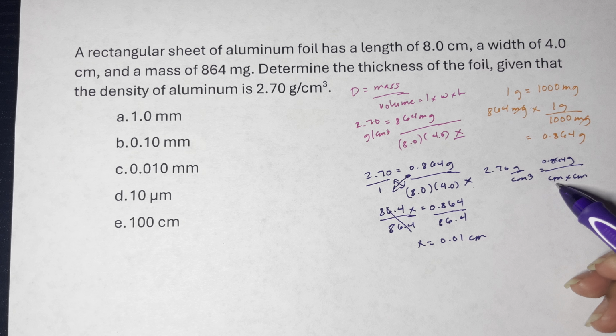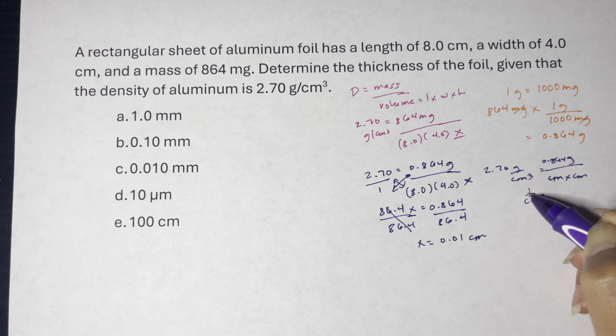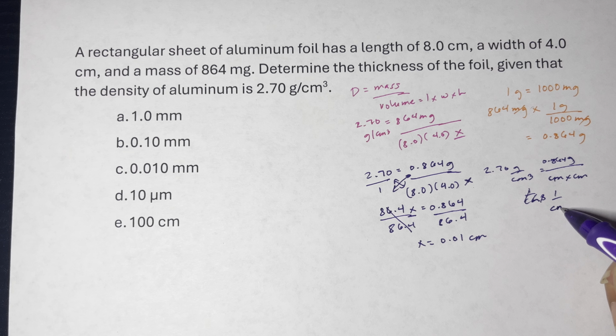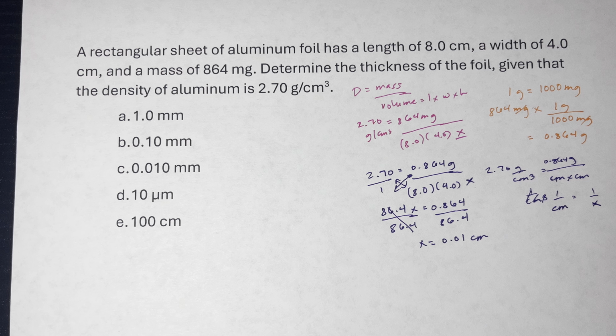And then here we can only cancel out 2, right? So we end up having 1 over centimeter left. And it equals 1 over x. Okay. Now, that gives us the centimeters unit for x.